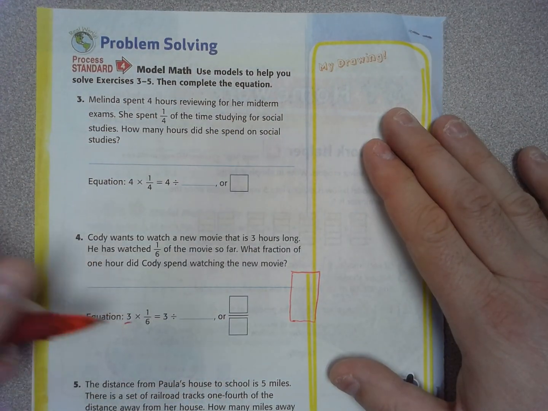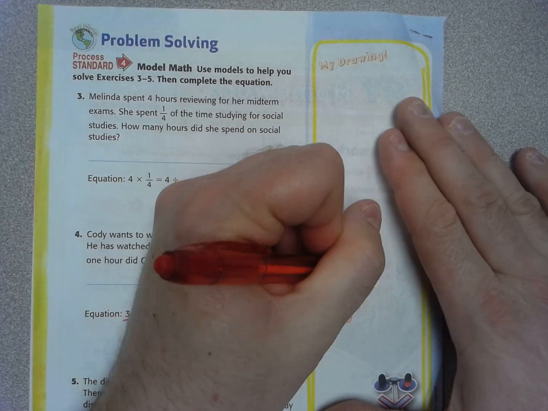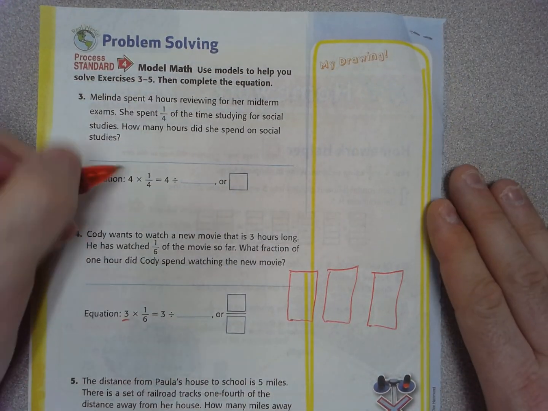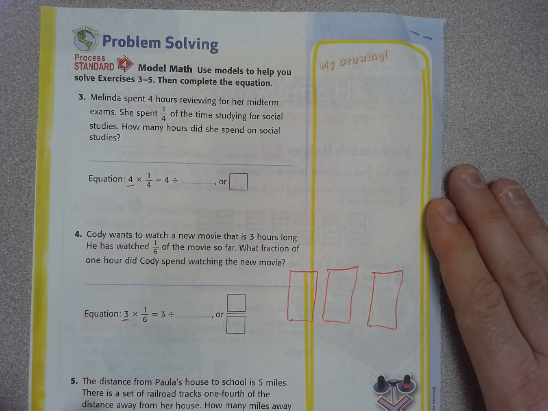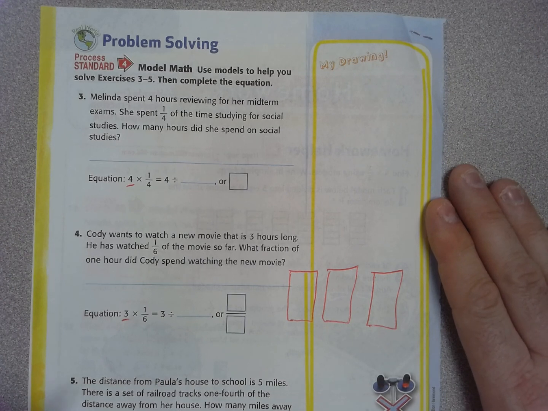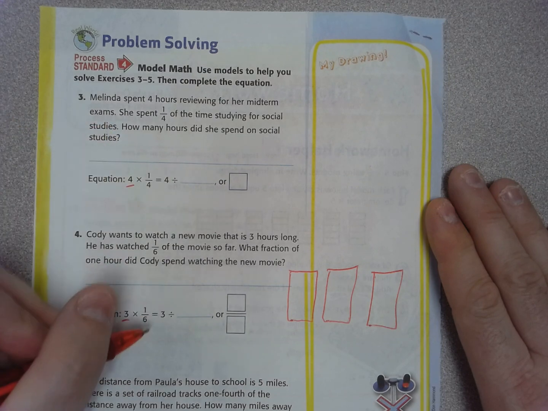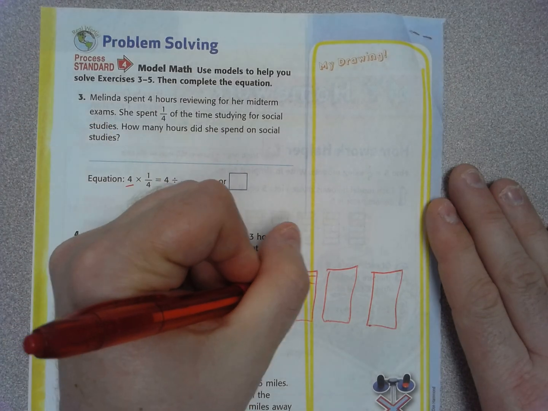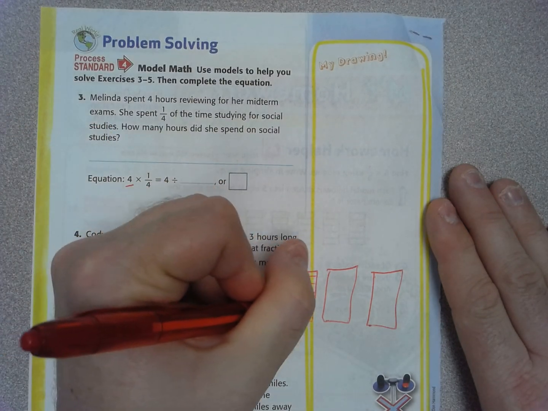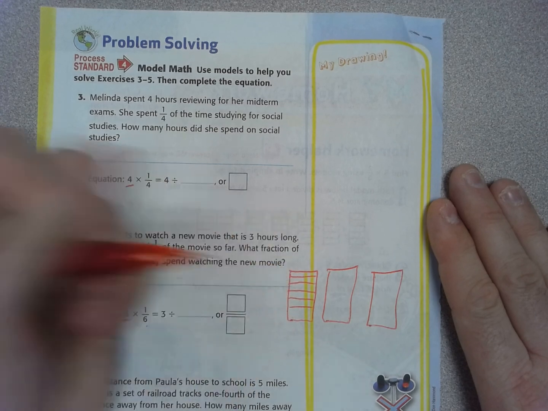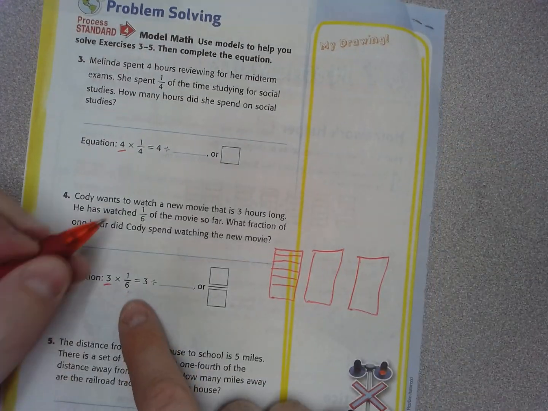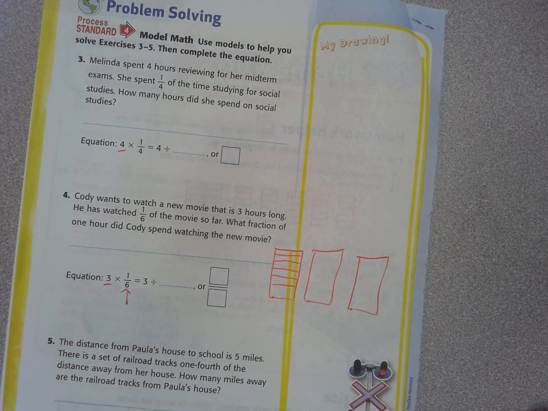Like there's going to be 3 of these here, so you're going to need to draw out 3 boxes. This one you're going to draw out 4. This one here you're going to draw out 5 of them. All right, to help you solve these problems. So you want to make sure you divide these by the 6s. I know it's difficult to do that because 1, 2, 3, 4, 5, 6. But that's what you're dividing it by, is by the 6 right there.